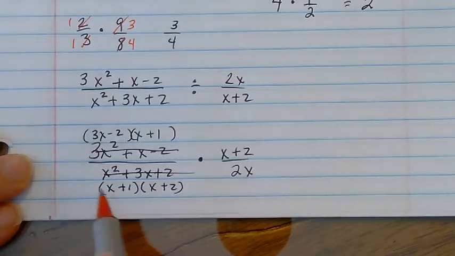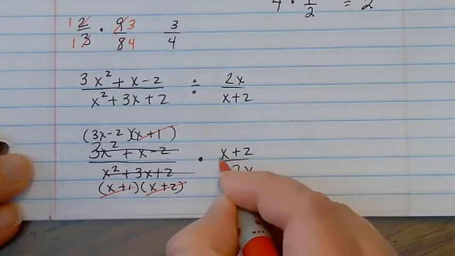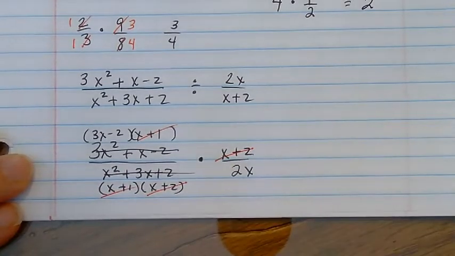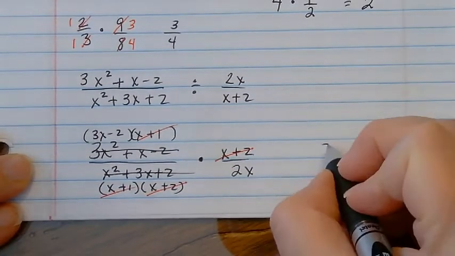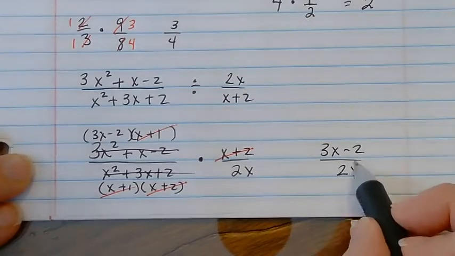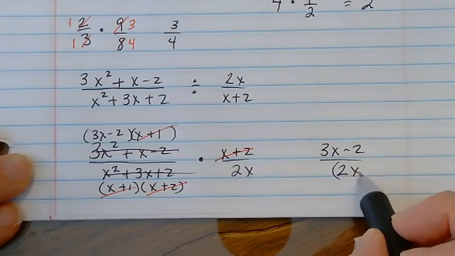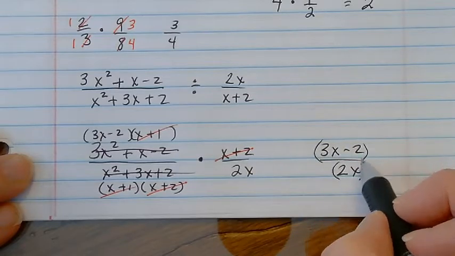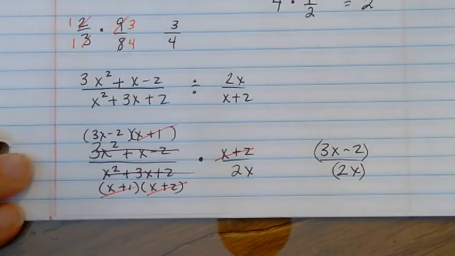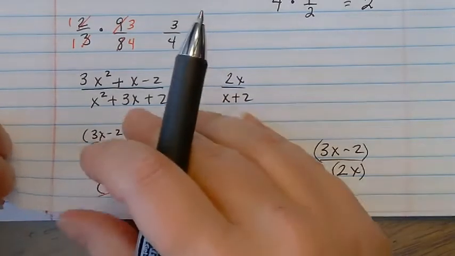So now I'm looking for anything in the numerator that cancels with anything in the denominator. So the x plus 1 cancels. This factor of x plus 2 cancels with that factor of x plus 2. So I'm left with 3x minus 2 on the top and 2x on the bottom. I can't cancel these 2's or anything here because this is a factor and this is a factor. All of it would have to cancel before any of it canceled. Let's do a couple more division problems.